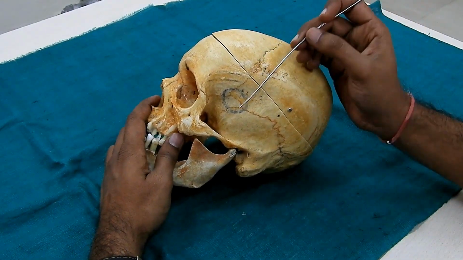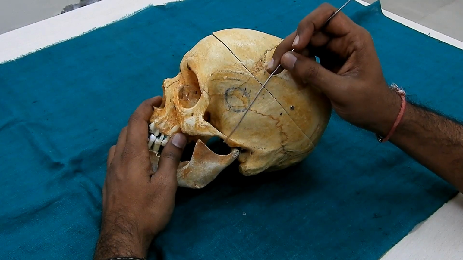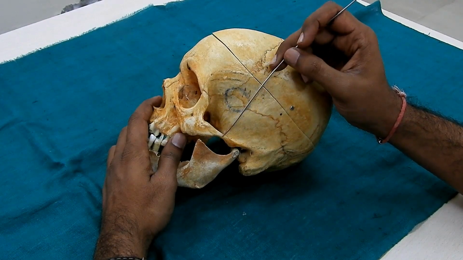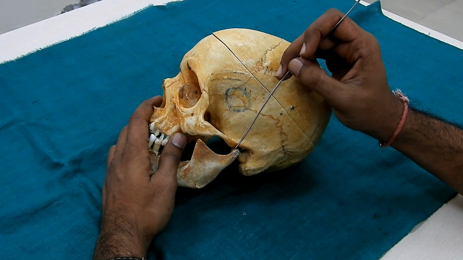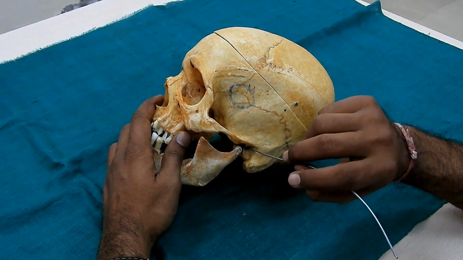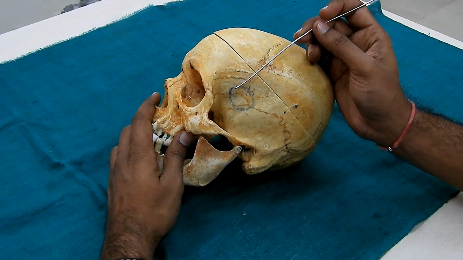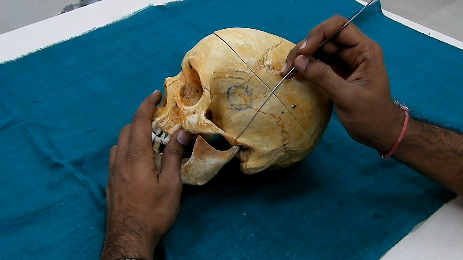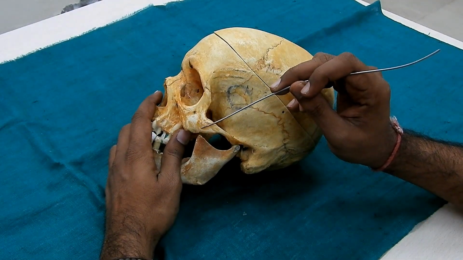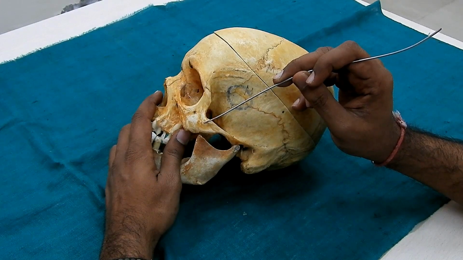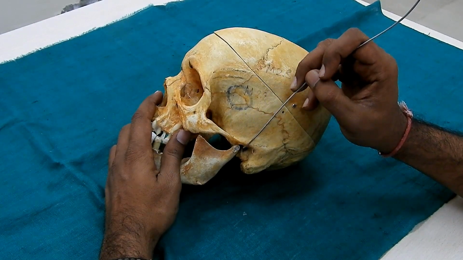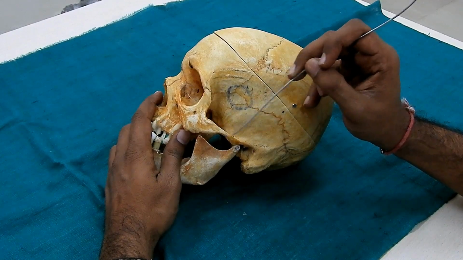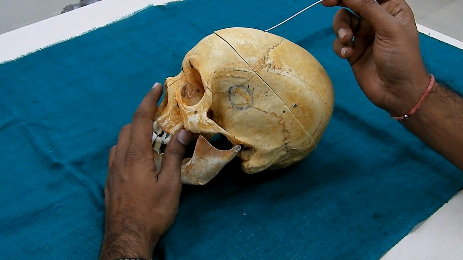The second part is a zygomatic arch. The zygomatic arch is a horizontal bar which lies on the lateral side of the skull. Right? Now it lies in front of the external acoustic meatus. Now how is it formed? The anterior one third is formed by the temporal process of a zygomatic bone, and the posterior two thirds is formed by the zygomatic process of a temporal bone.